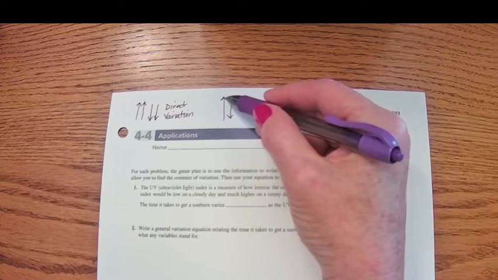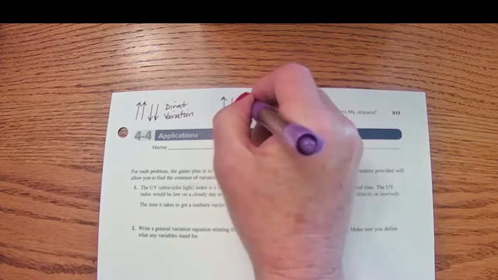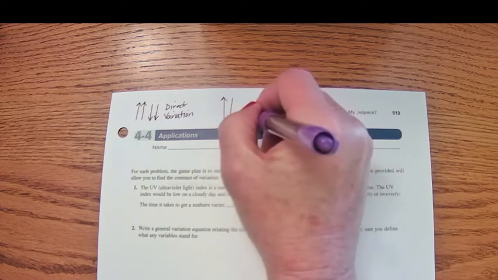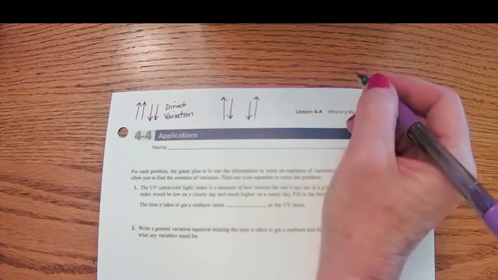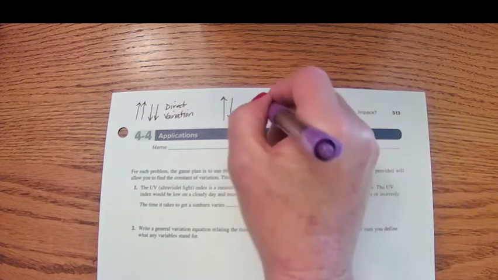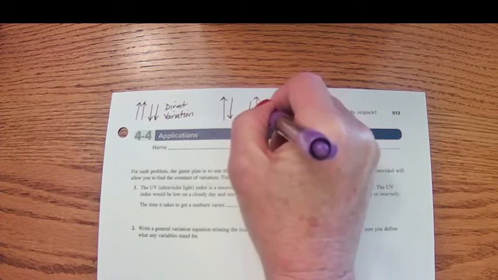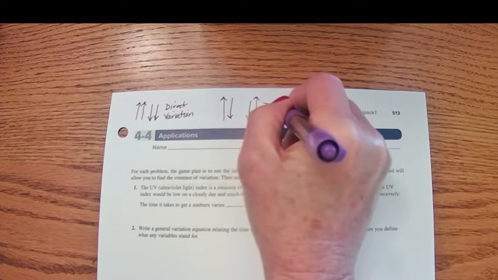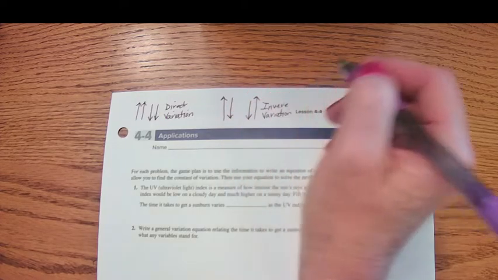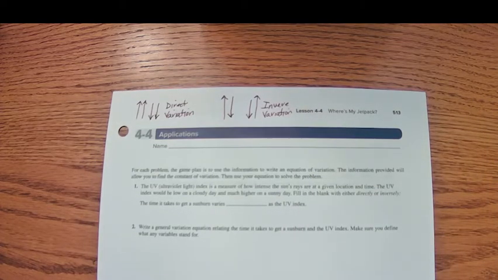So the more pets you have, the less money you can spend on other things. The fewer pets you have, the more disposable income you have, like for eating out and for other things. This would be called an inverse variation. As one quantity goes up, the other one goes down. As one quantity goes down, the other one goes up. These are the two types of variations we're going to be looking at.